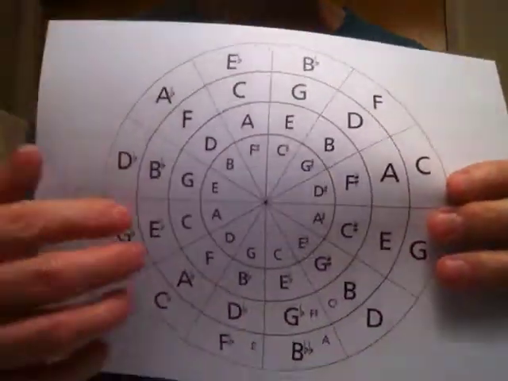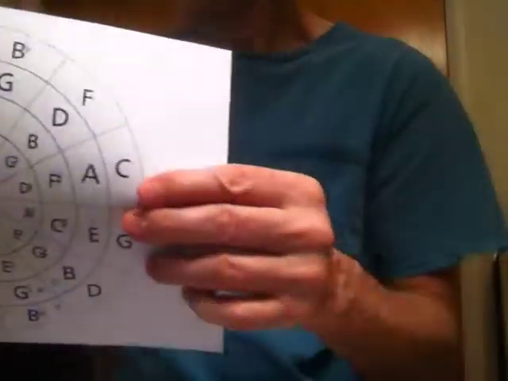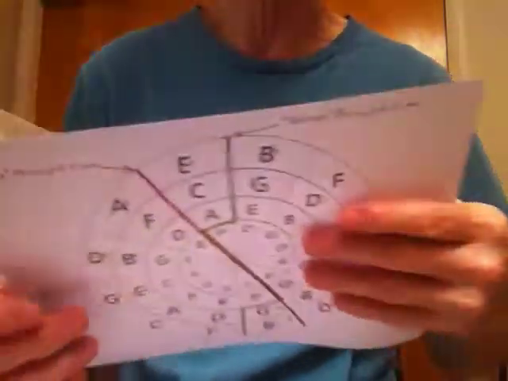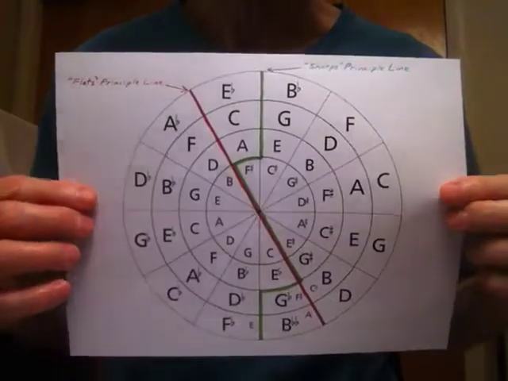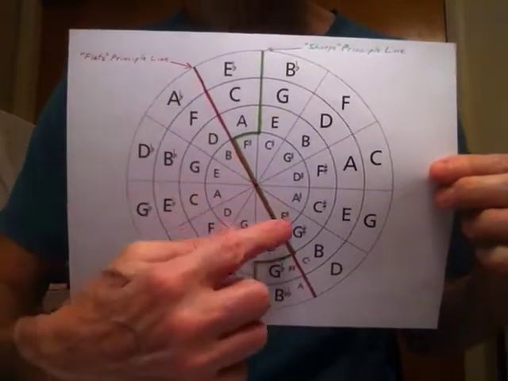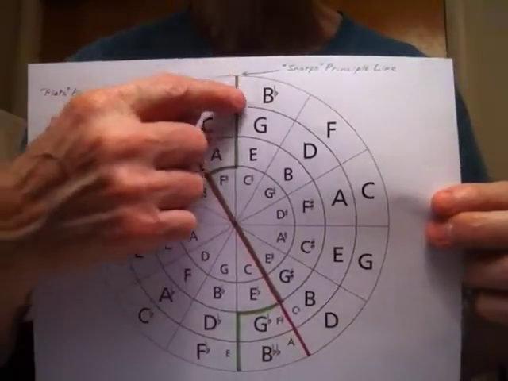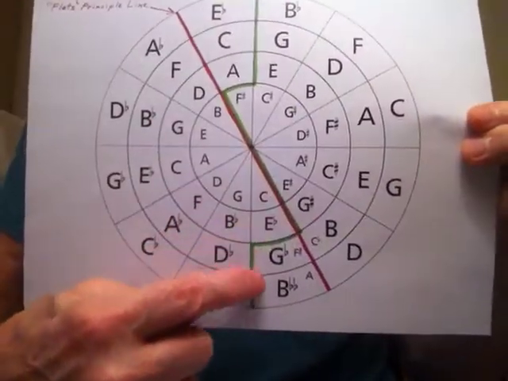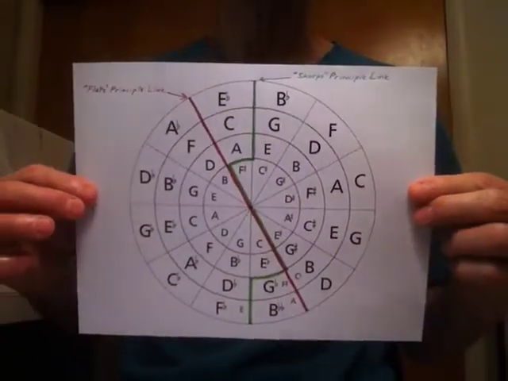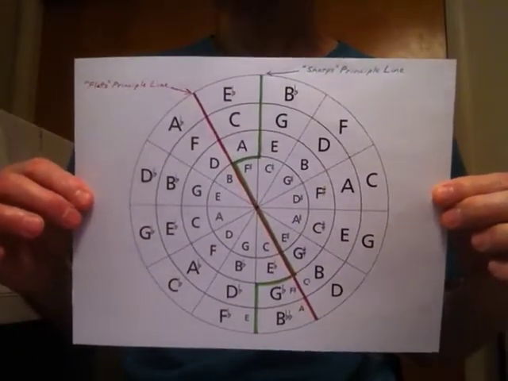Okay, now the diminished data ring can be used to determine your sharps and flats that you need for any key. I did a video on this. You have this imaginary principal line to determine your flats, and you have the imaginary offset principal line to determine your sharps. I already did a video on that, so you can review that if you want to. All right, so we covered that.